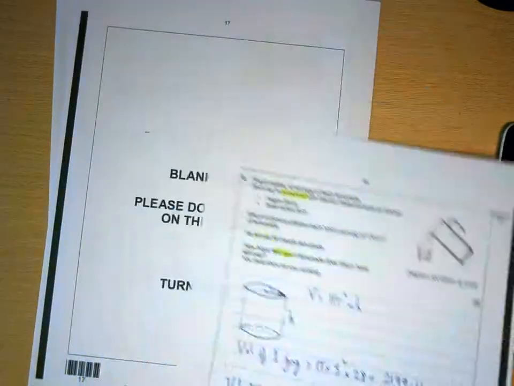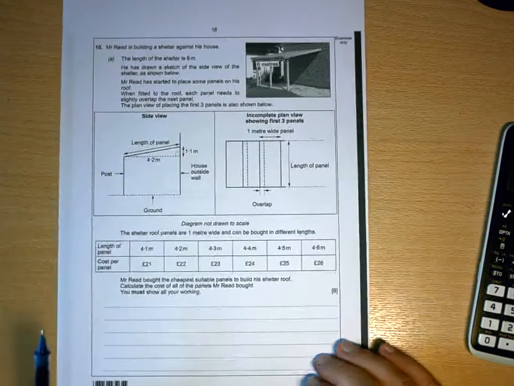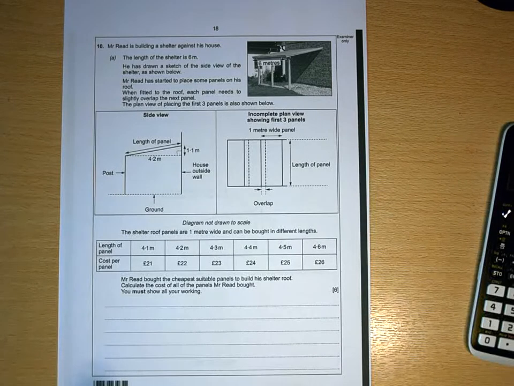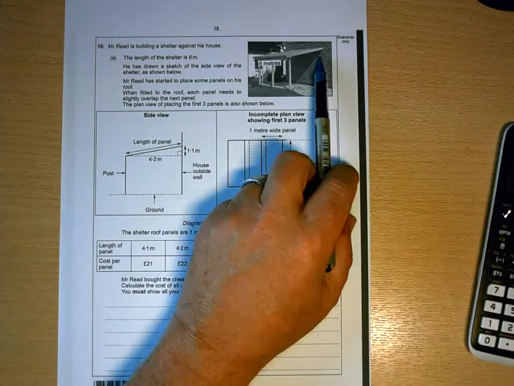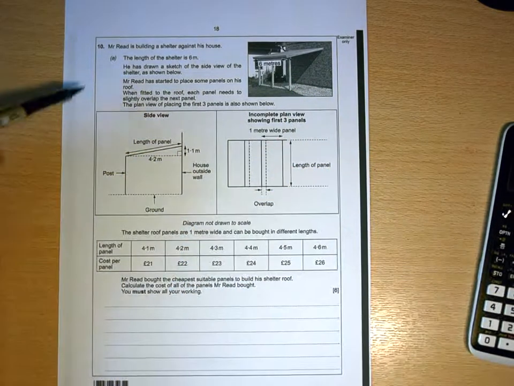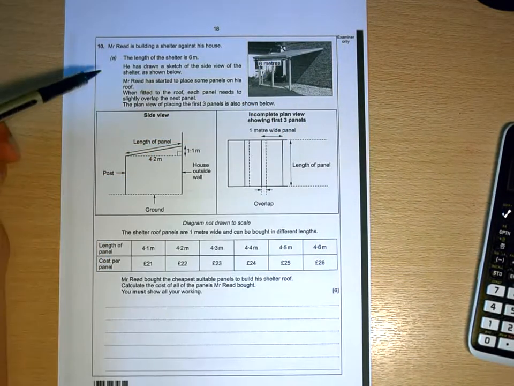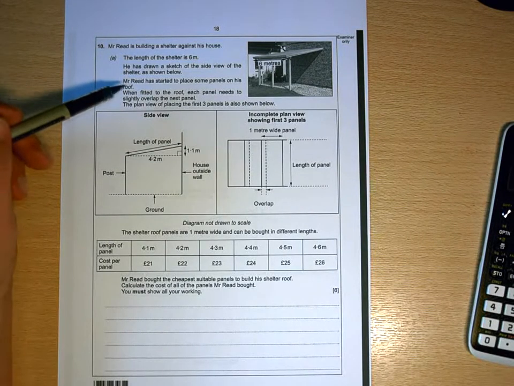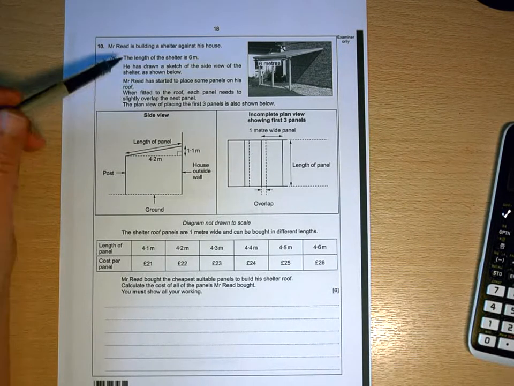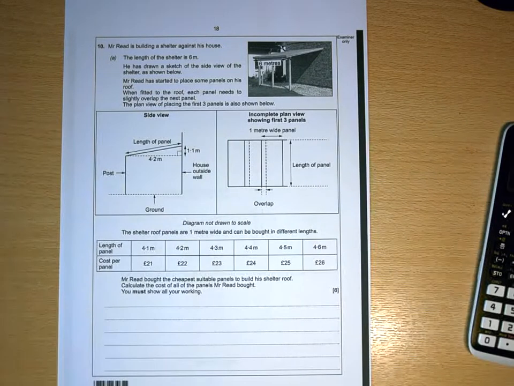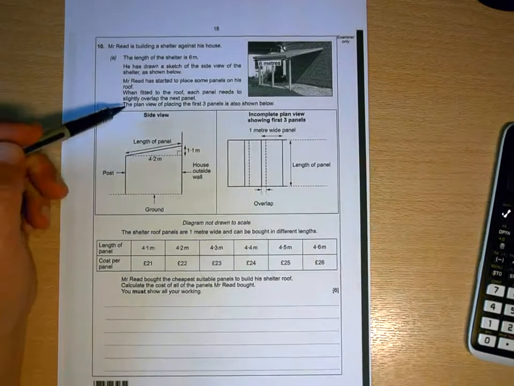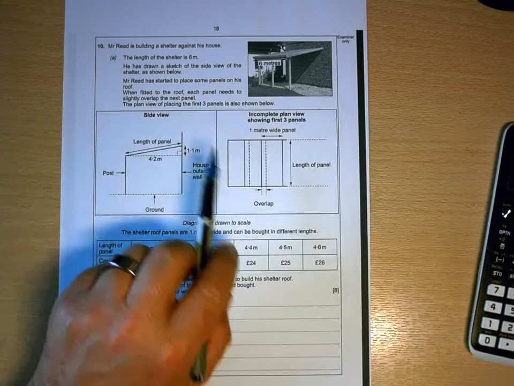And then we come to the final question, which looks terrifying because of the amount of information they're giving you. Mr. Reed is building a shelter against his house. So there's a photo of it, it's a sort of lean-to for his car. The length of the shelter is 6 meters. Okay. He's drawn a sketch of the side view of the shelter as shown below. Mr. Reed has started to place some panels on his roof. When fitted to the roof, each panel needs to slightly overlap the next panel. The plan view of placing the first 3 panels is also shown below.